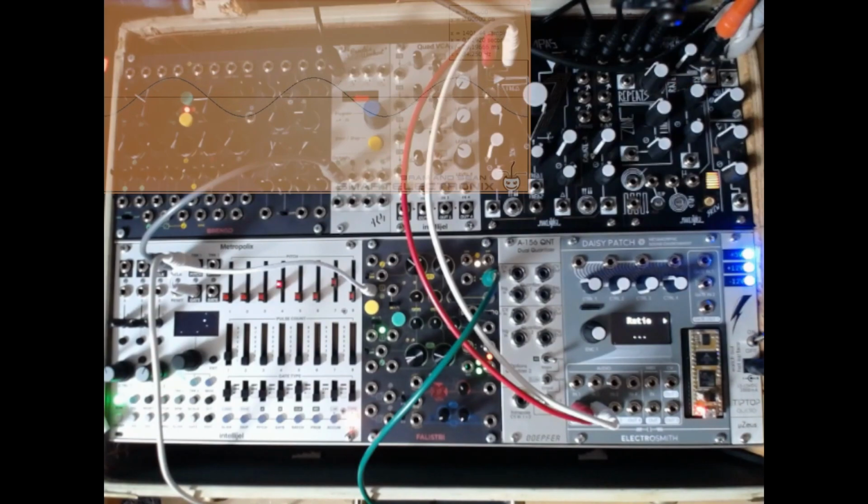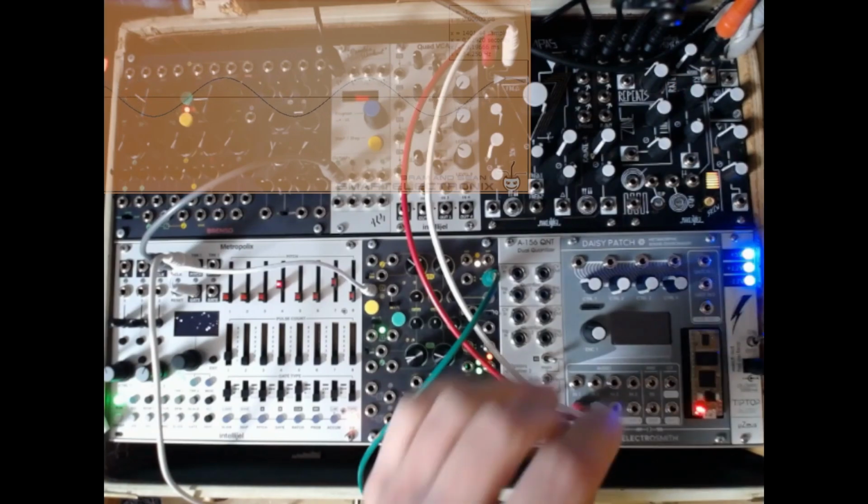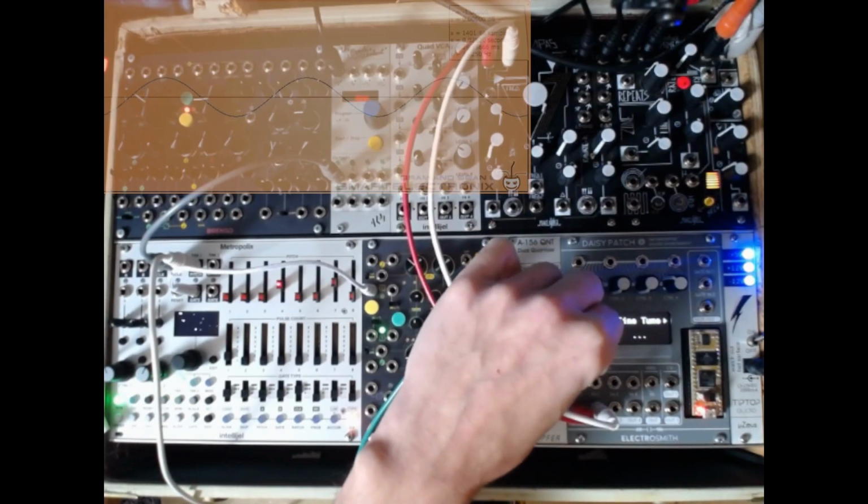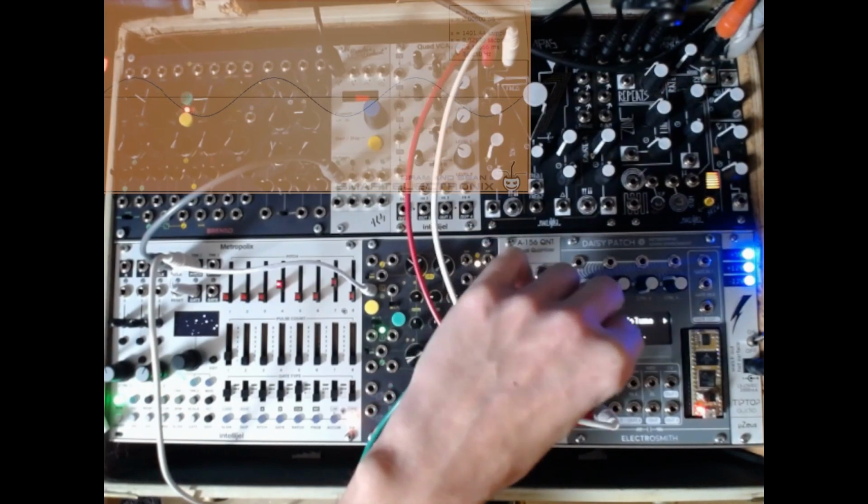And then what you can do with that is split it into 8 micro oscillators, and each of these micro oscillators has different parameters that you can change. So you can change its ratio, the fine tuning, the pan, and the volume.